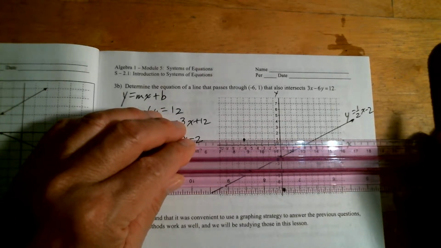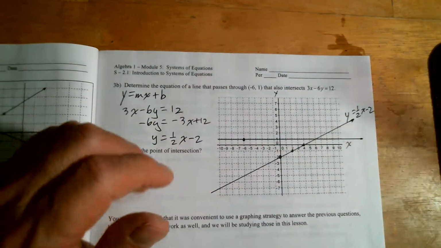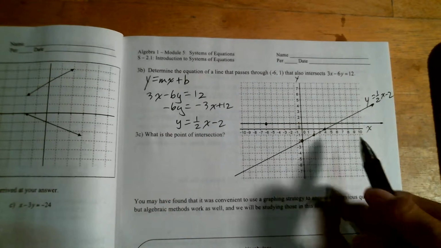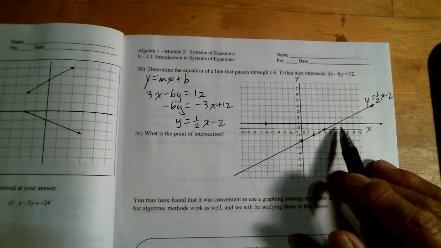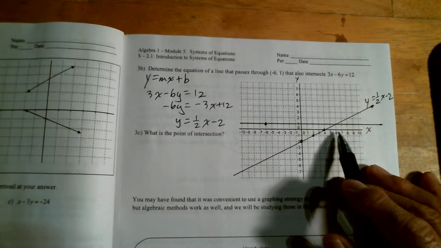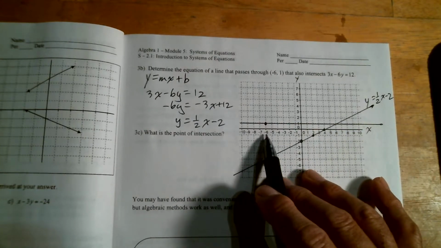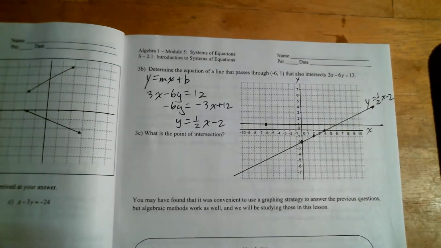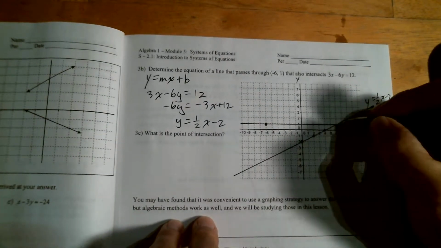Now you guys can have different lines, but this is one that I'm going to select right now because it's so simple. It intersects this y equals 1/2 x minus 2 at 6, positive 1. Over here is negative 6, 1. Anyway, I think that's a little coincidence there. But you see there is an intersection point here.